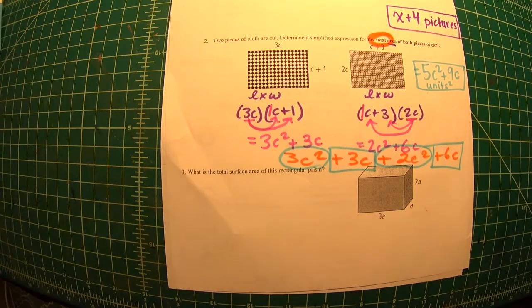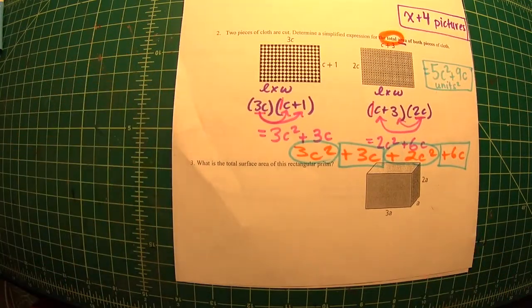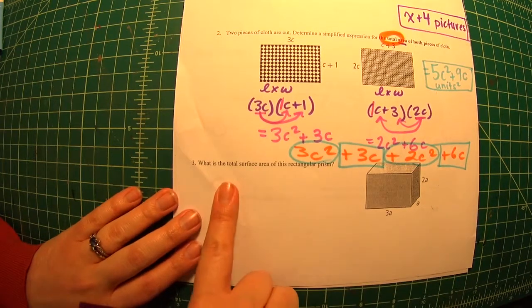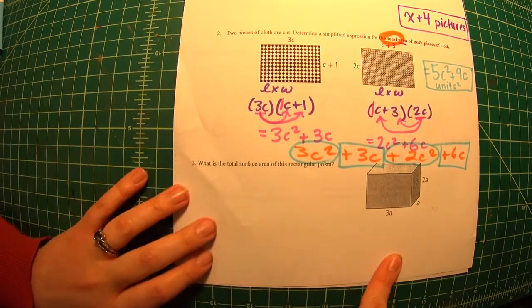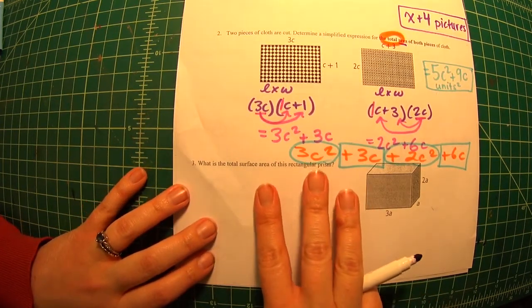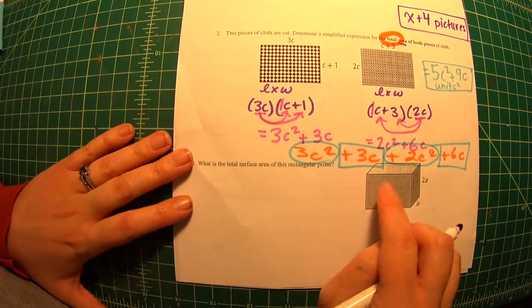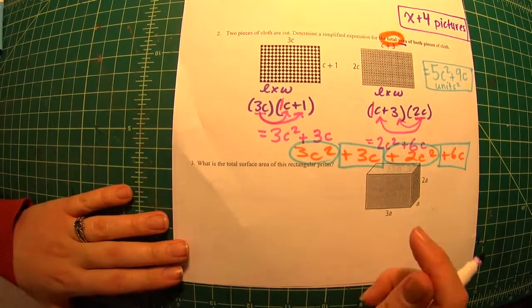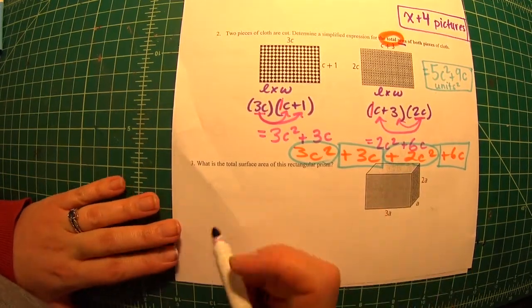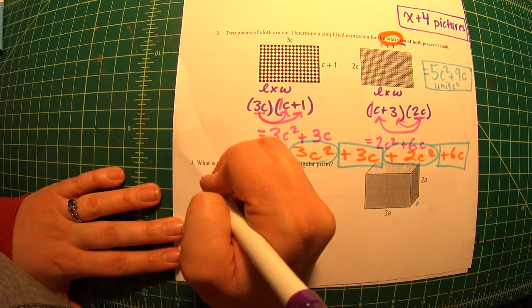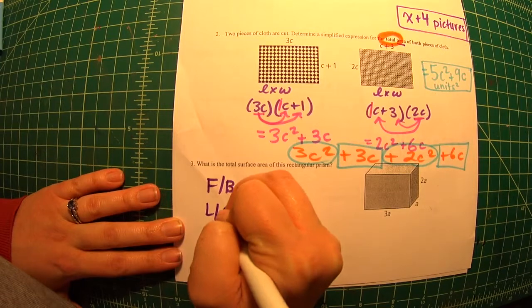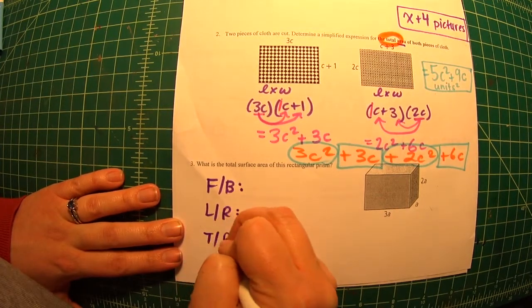What is the total surface area of this rectangular prism? I think some people overcomplicated this a bit. You know how to find surface area, you know how to multiply polynomials, and you know how to add polynomials. That's the only three things you need to know how to do here. So start by using what we know about finding surface area, breaking it down into our three sets of sides, meaning front, back, left, right, top, bottom.